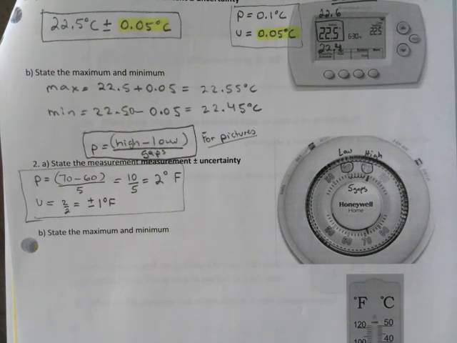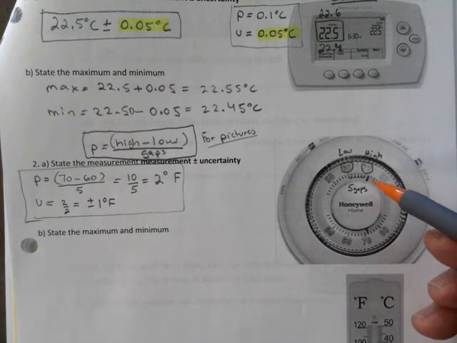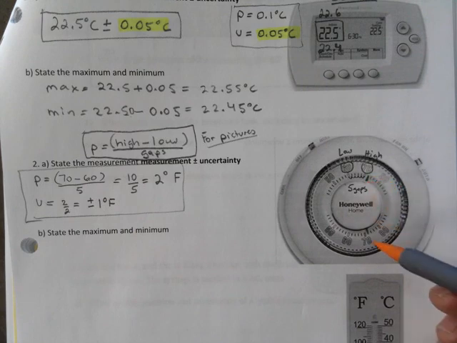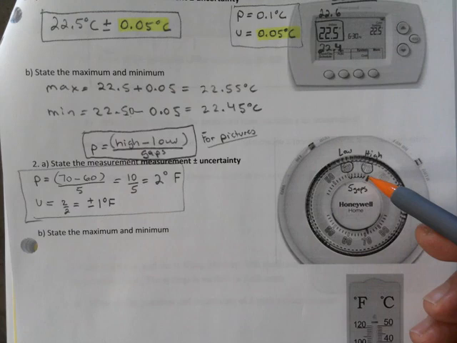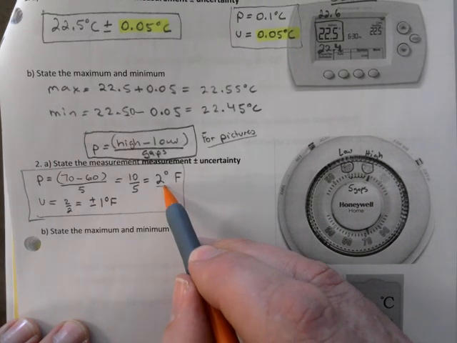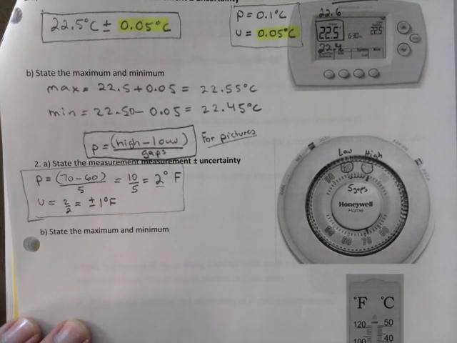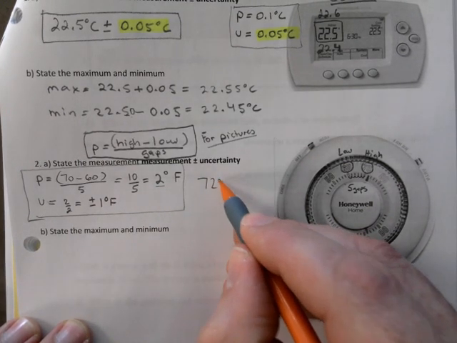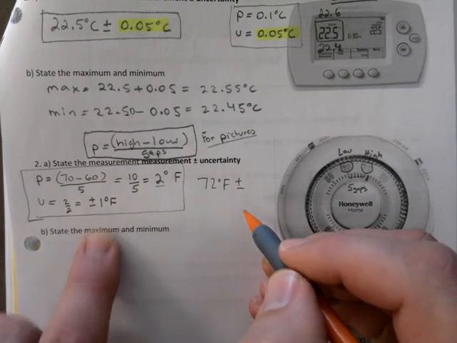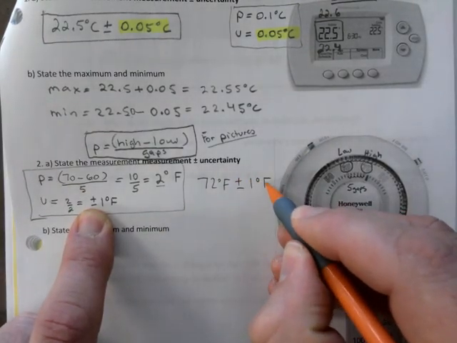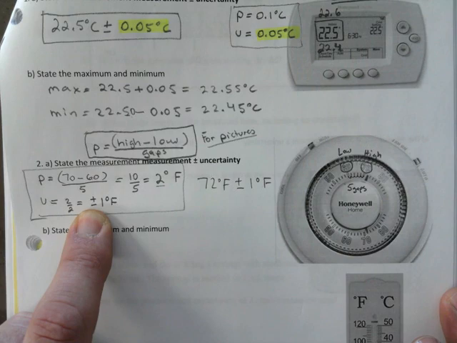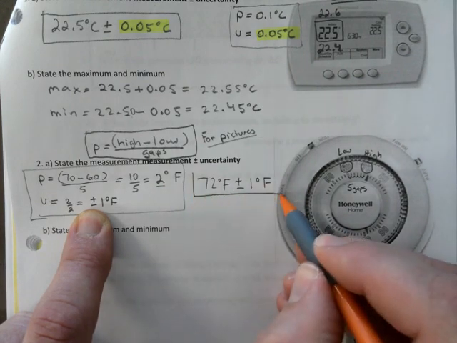Now I can state my measurement. I don't know if you noticed, but this right here tells you what the temperature is, or down here, it's up to you. It's actually 72, right? Because it's on the first mark past 70. And I know that every mark represents 2 degrees. So it's 72 degrees Fahrenheit plus or minus 1 degree Fahrenheit. This is what the question wants.